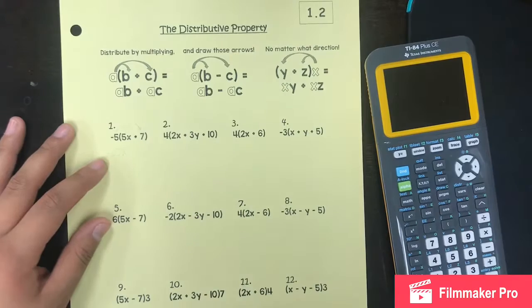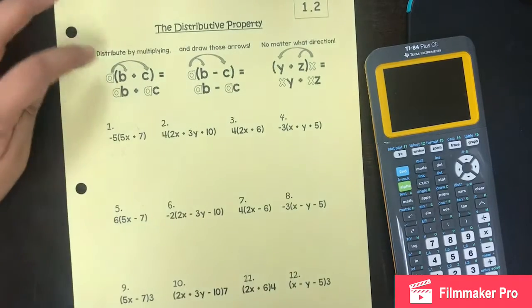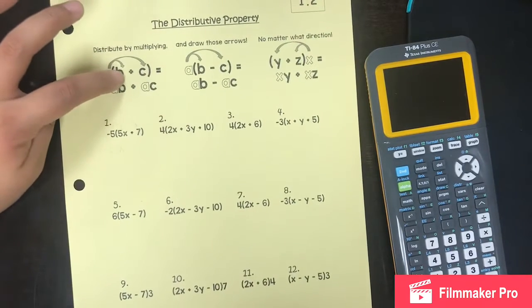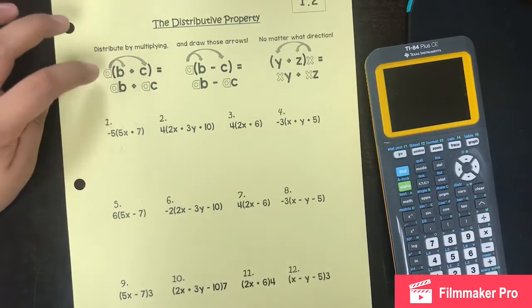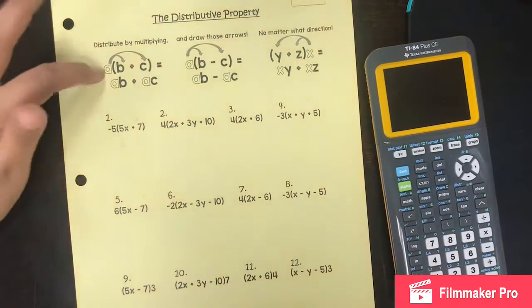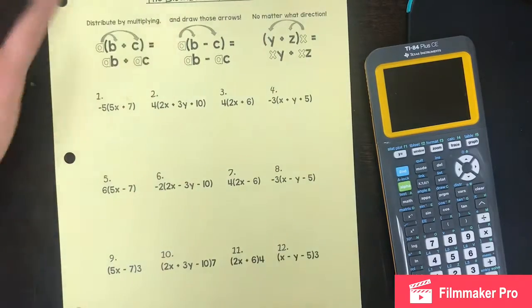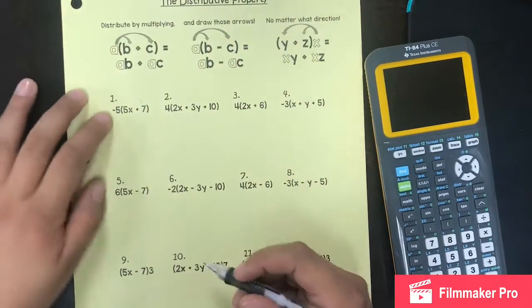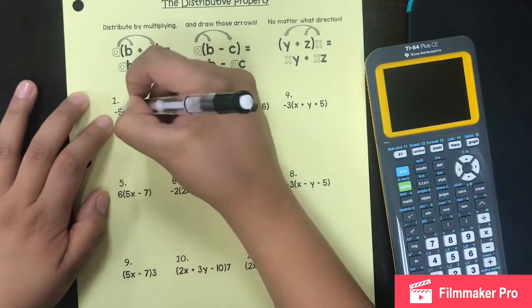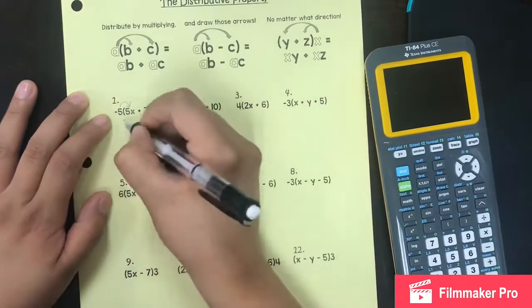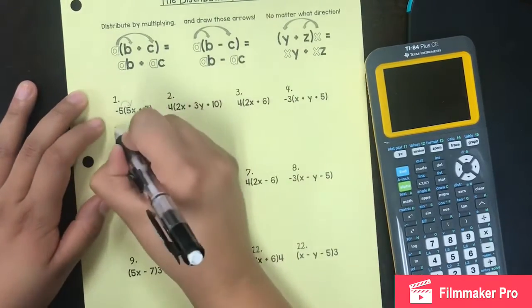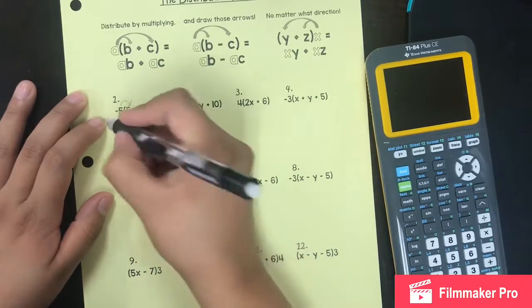Okay, so the distributive property is when I have a value outside the parentheses being multiplied times an expression inside the parentheses. So all you do is multiply that value times however many values are inside the parentheses. So if we start with number 1, negative 5 times 5x is negative 25x.